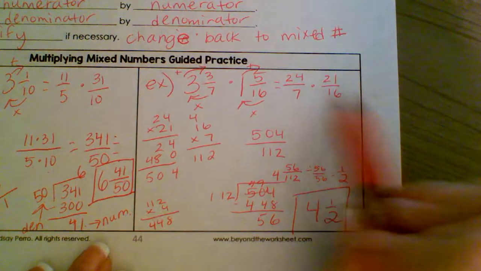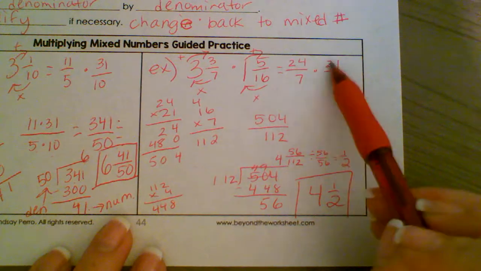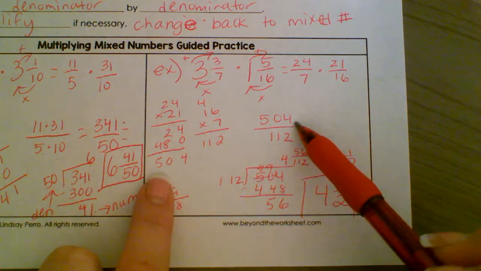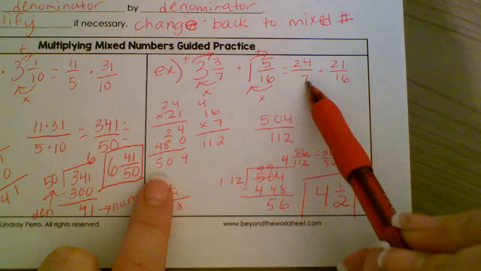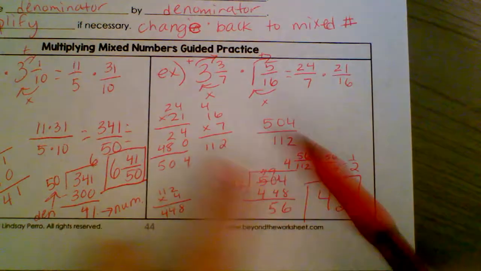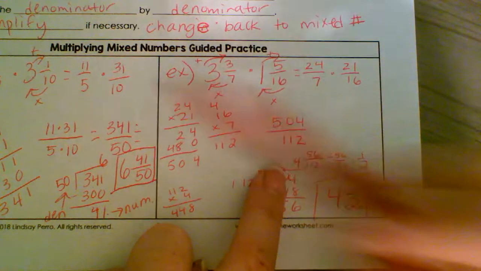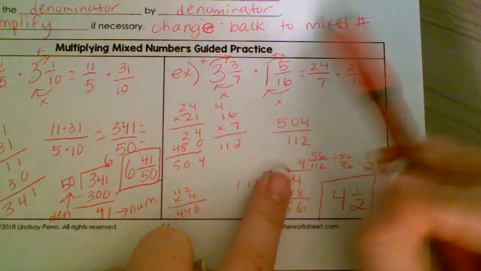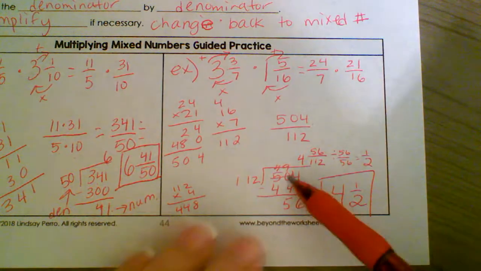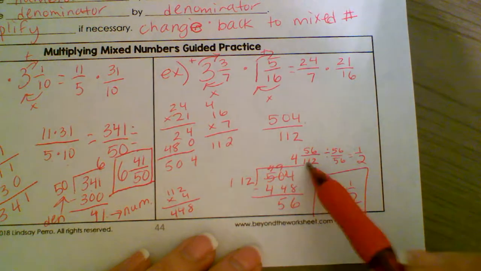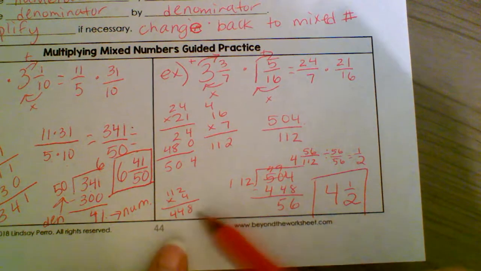If you cross reduce, this is going to be different from here on out. I went ahead and multiplied 24 times 21 here and got 504. I multiplied 16 times 7 here and got 112. I know I need to simplify if necessary by changing back to the mixed number. So I go ahead and tip and divide it. I knew 112 went into 504 4 times.